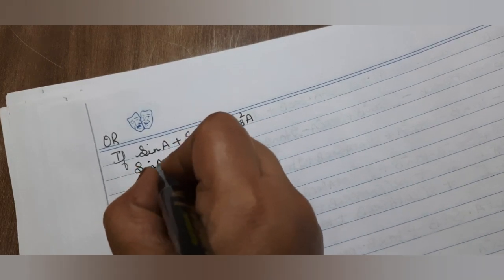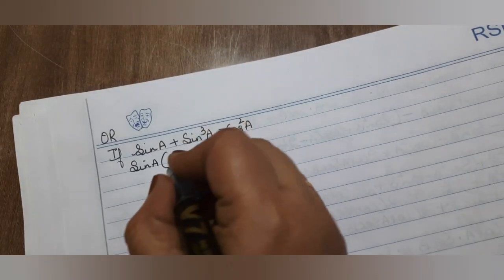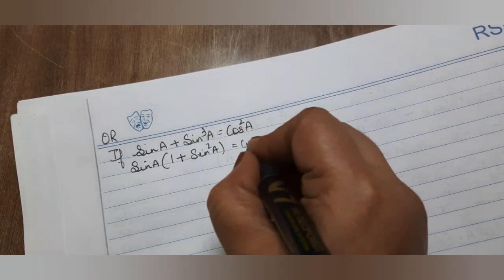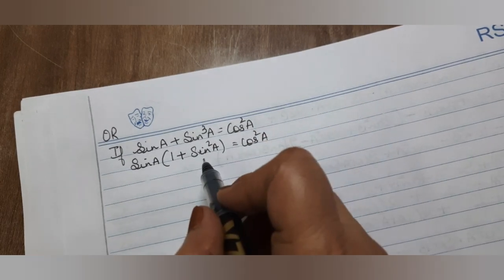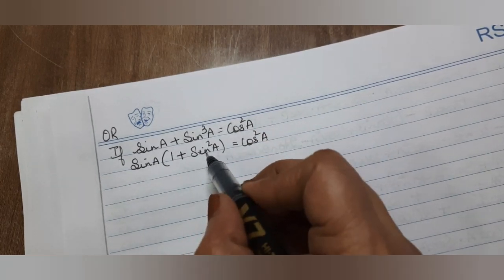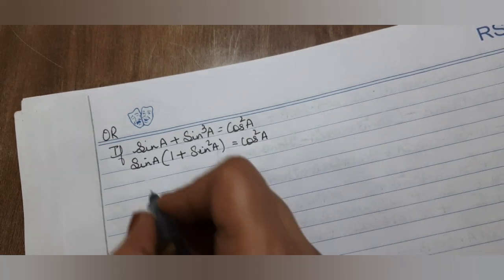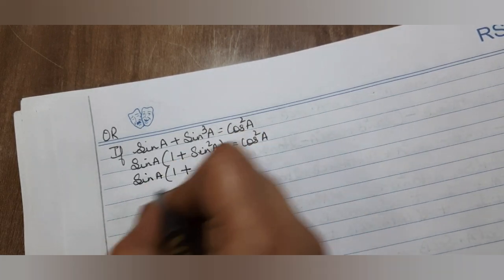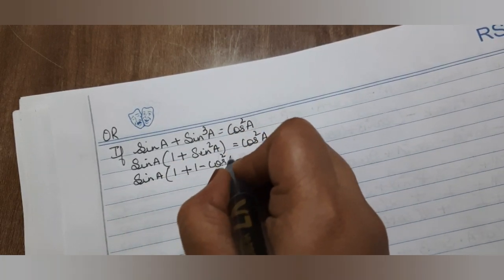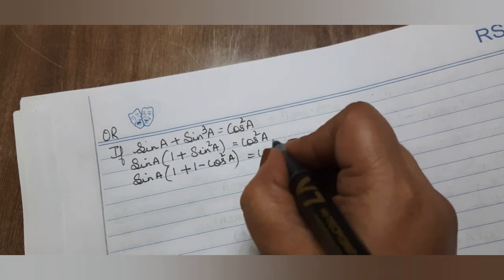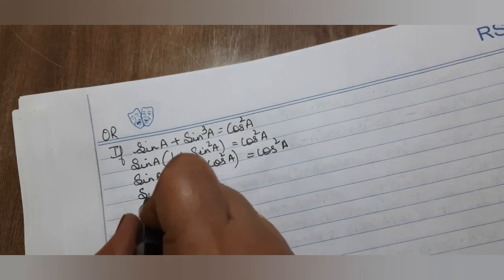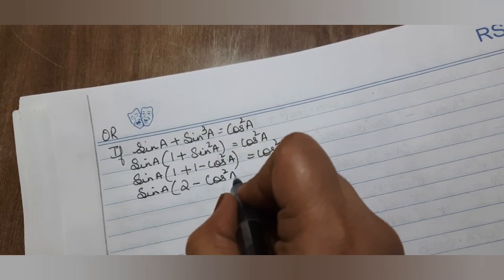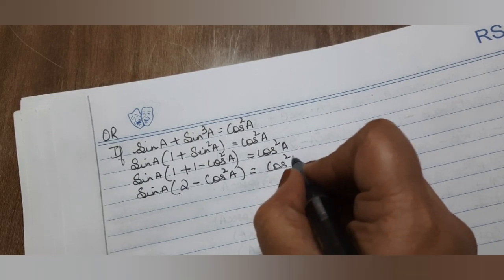Sin A common out, 1 plus sin square A equal to cos square A. So now we know the connection between sin square and cos square. So sin square we don't want, it is 1 minus cos square. I'll keep this sin A as it is because it is only sin. 1 plus 1 minus cos square A equal to cos square A. Then we get here sin A times 2 minus cos square A equal to cos square A.